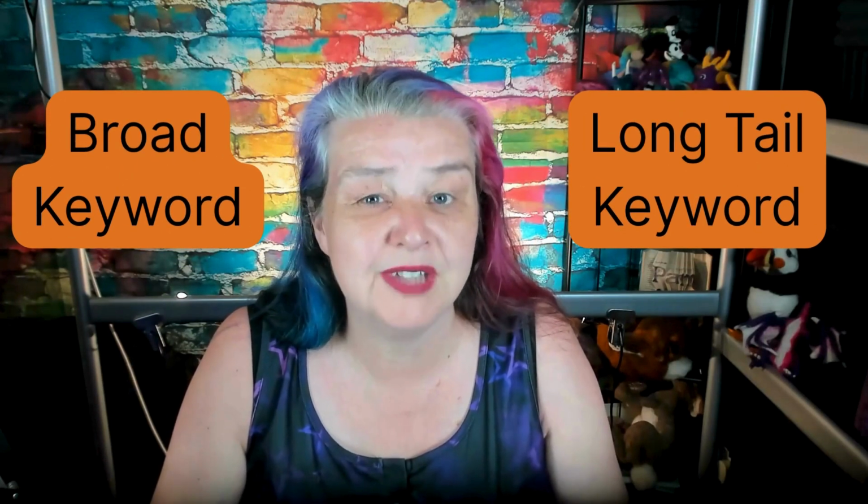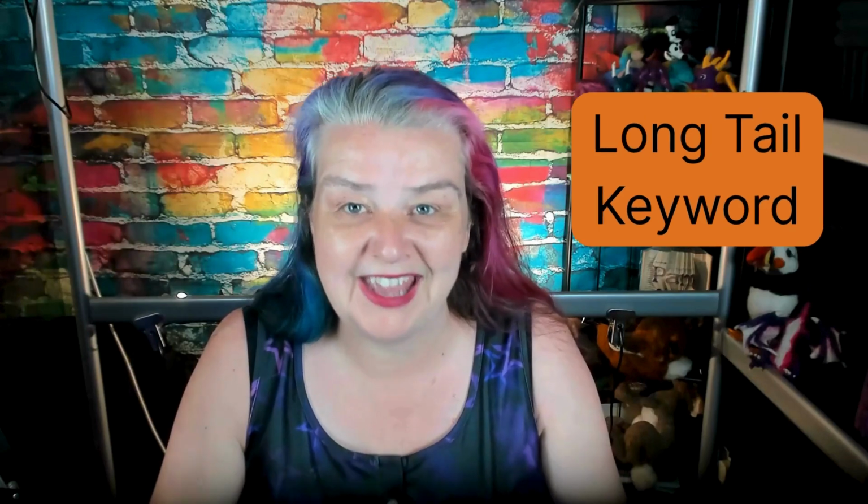A couple more terms you might often hear are broad keywords and long-tail keywords, LTKs. These are the two main types of keywords. Broad keywords are often single word or very short phrases. They tend to be very searched for by people, but they're not very specific and actually tend to result in less sales. A word like ring would be considered a broad keyword.